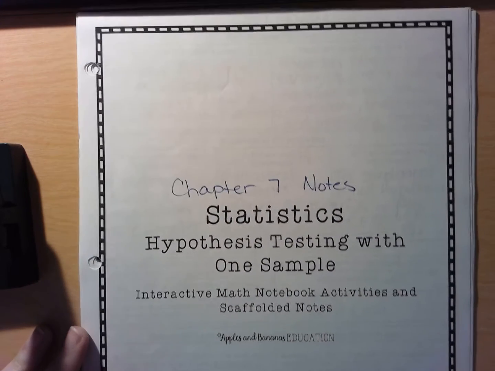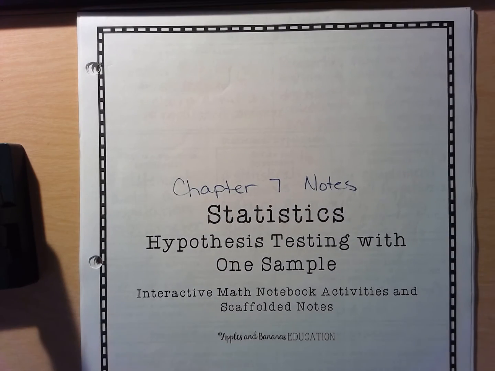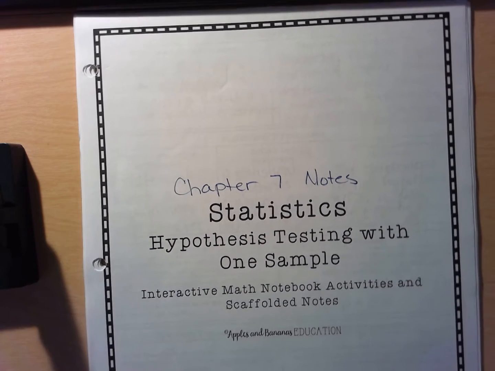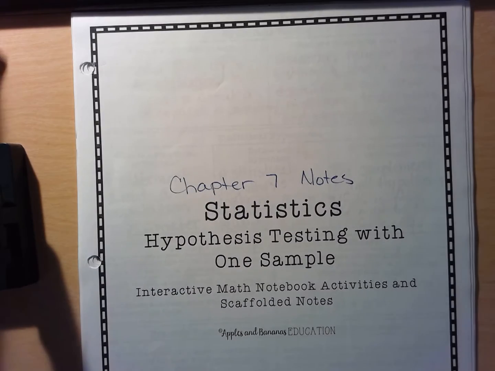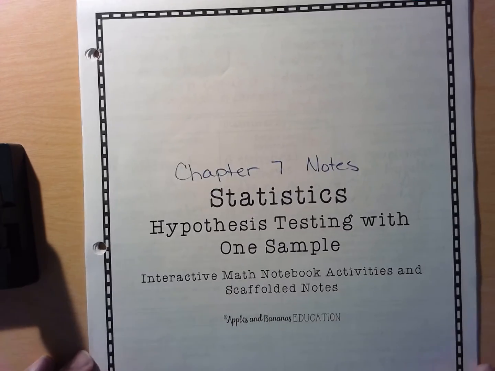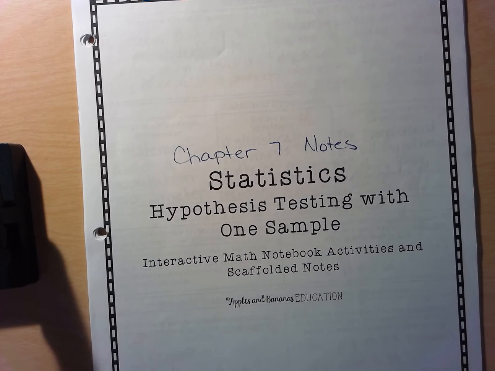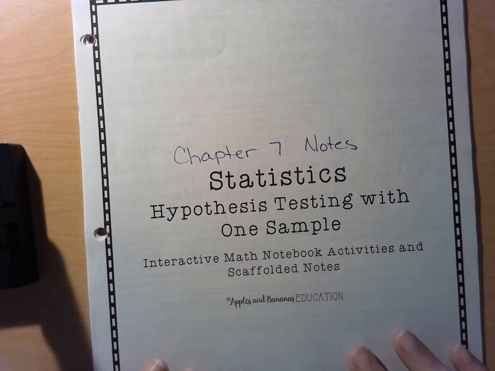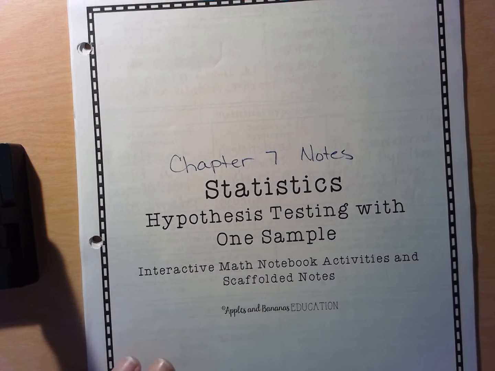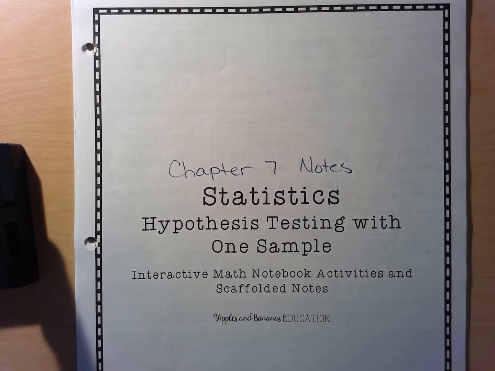All right, so this is the chapter 7 notes. We're starting to look at hypothesis testing, which is 90% of what you do with statistics. Everything we've done up to this point are all of the pieces that we're now going to start putting together. Hypothesis testing is where you're testing some theory, something that has been determined about a population, using a sample to see if that statement, warranty, or claim that's been made is still true.